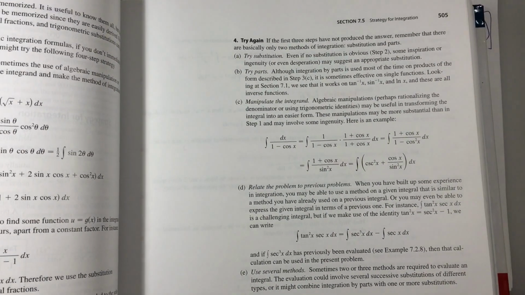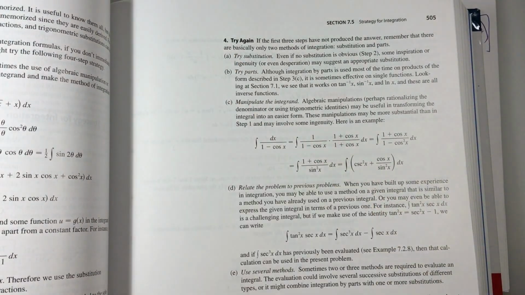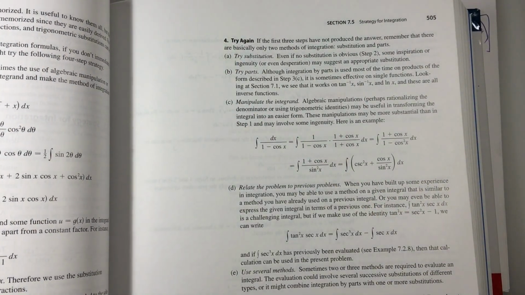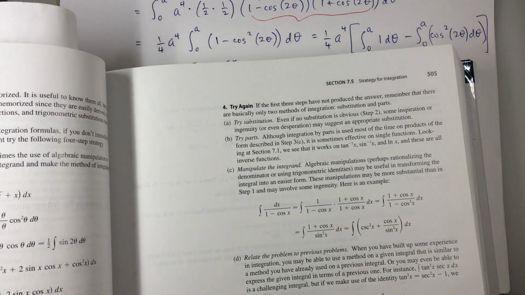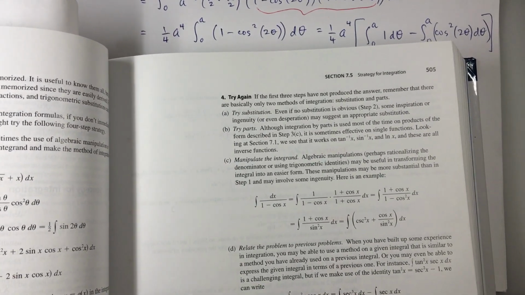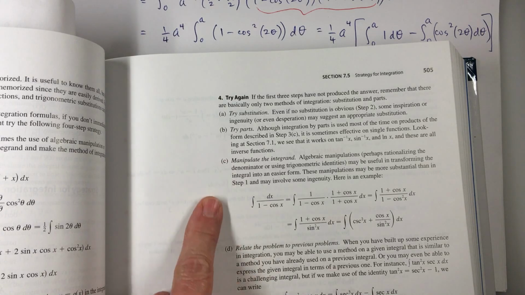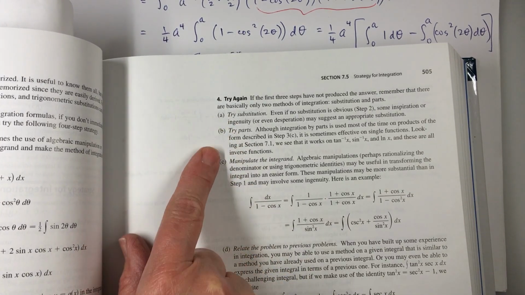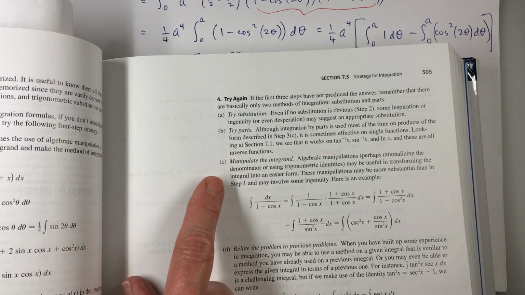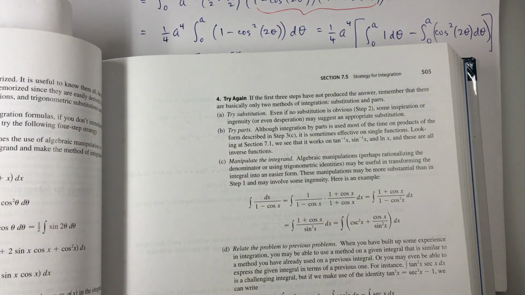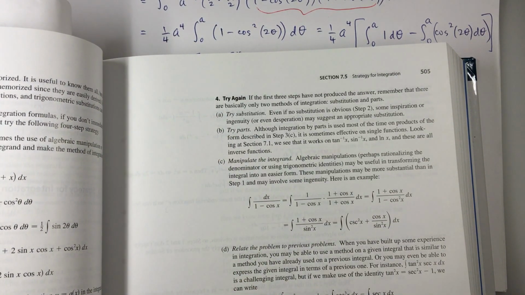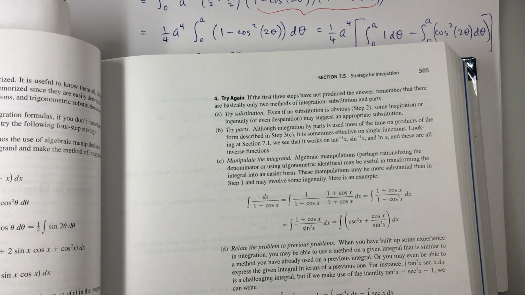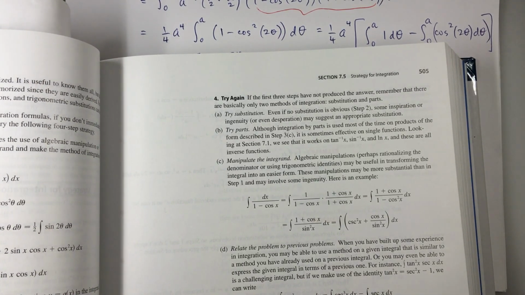Okay, so on the next page, they have different things here, you know, try substitution, try integration by parts. But the key to knowing what method to use is practice, practice, practice.